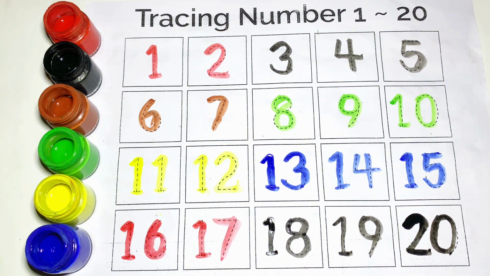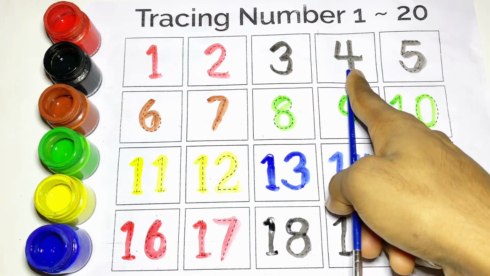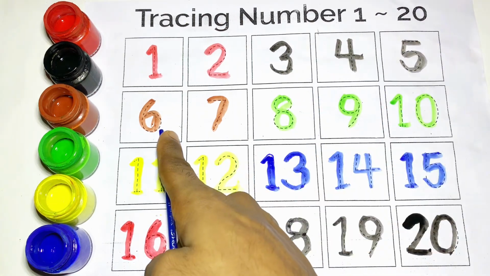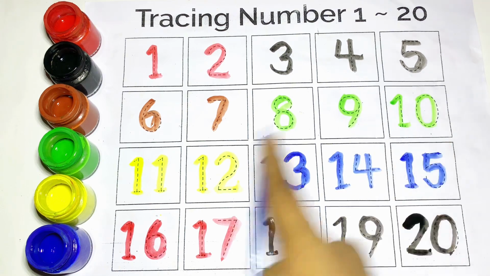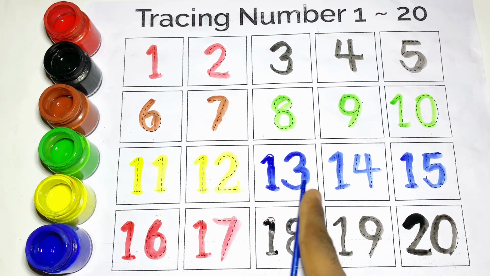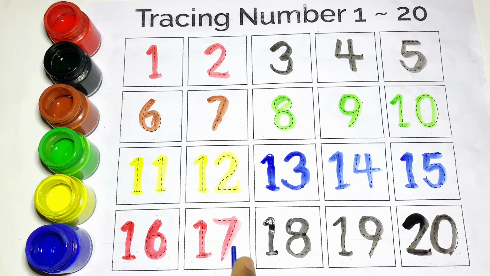Kids, today you draw 1, 2, 3, 4, 5, 6, 7, 8, 9, 10, 11, 12, 13, 14, 15, 16, 17, 18, 19, and 20.